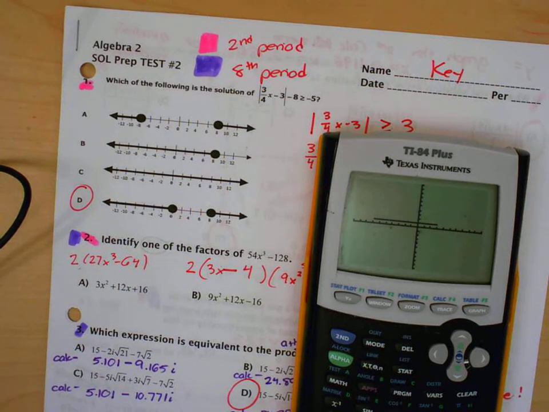Okay, I have a new exciting trick to show you guys. This one actually came from a student, so thank you, Gian. This is a trick to help with absolute value, which a lot of people struggle with.